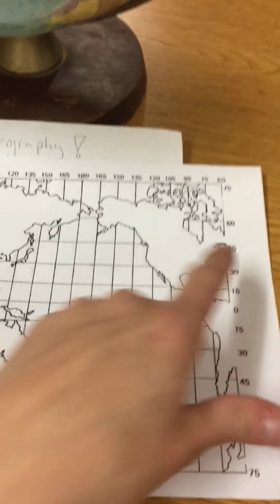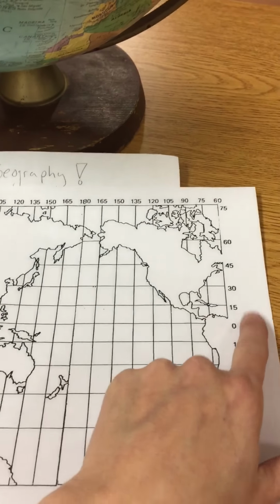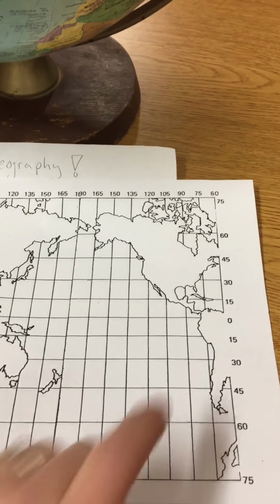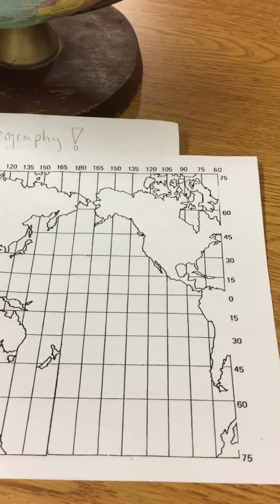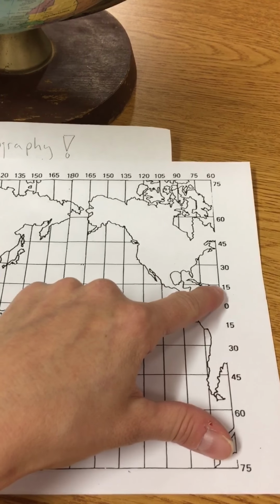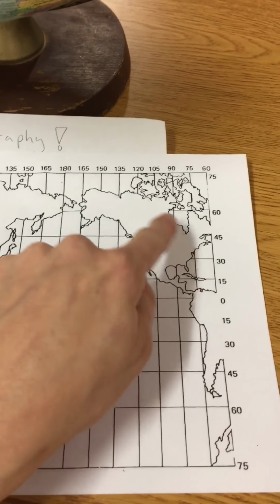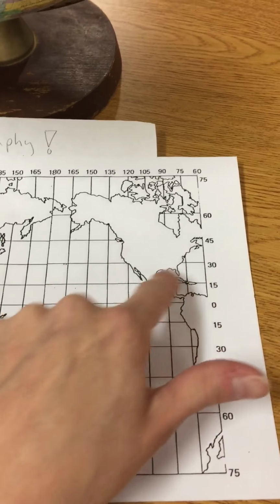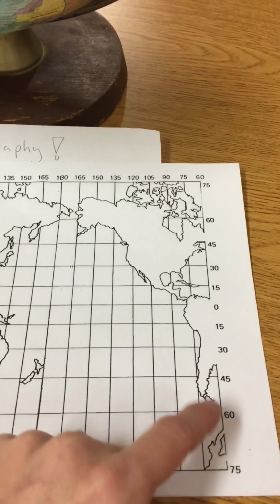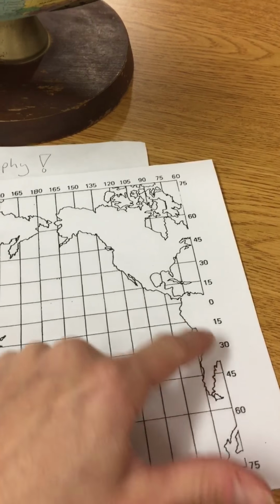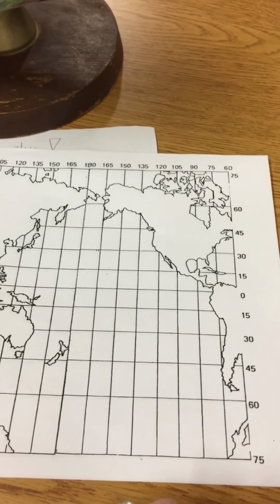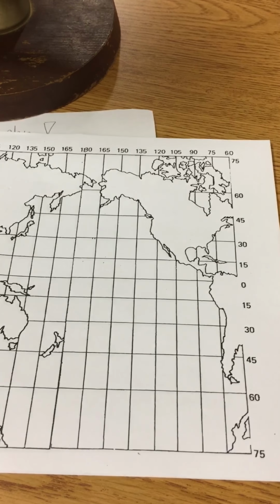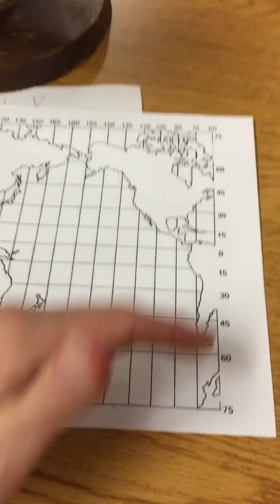A lot of times what people do when they look at this is they think, oh, I should label this east, because they're used to the right side of the paper being the east side of the paper. But the lines are indicating something else. So this would be 15 degrees north. Everything in North America would have a northern latitude. If you were in South America, except for right up here, you would have a southern latitude.